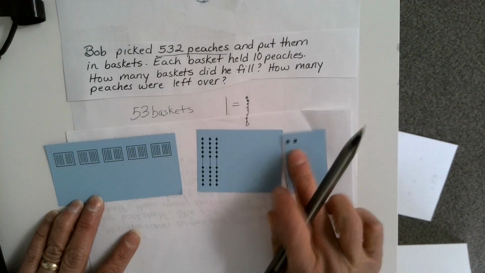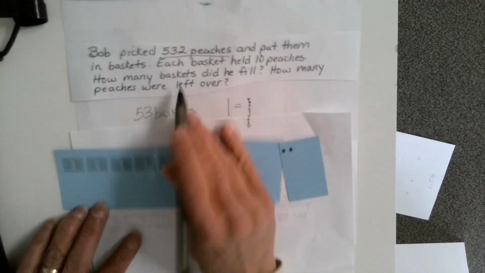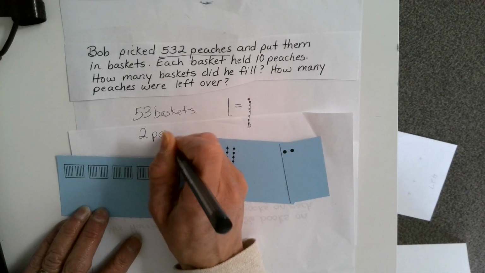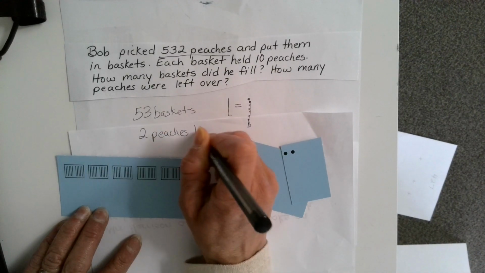And how many peaches are left over? There they are, my 2. 2 peaches left over.